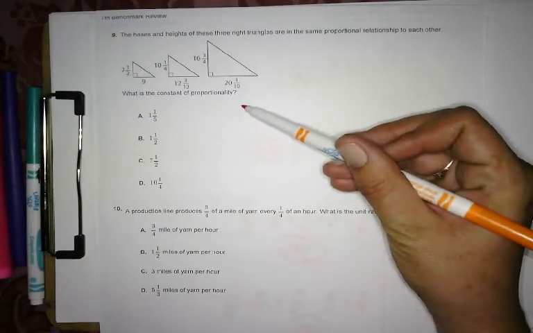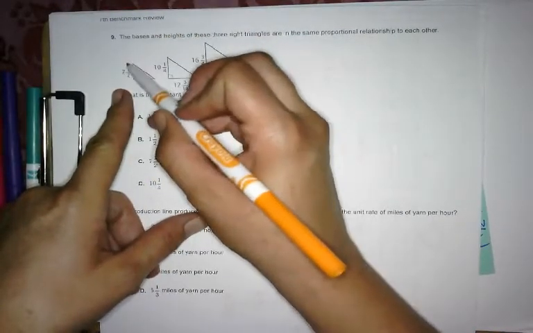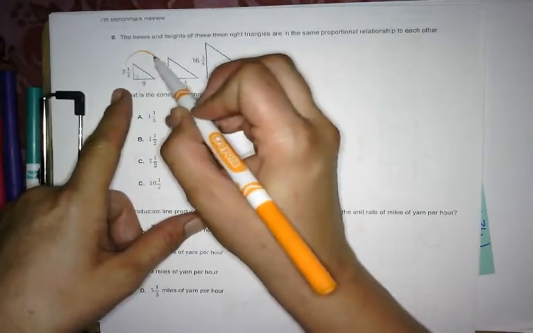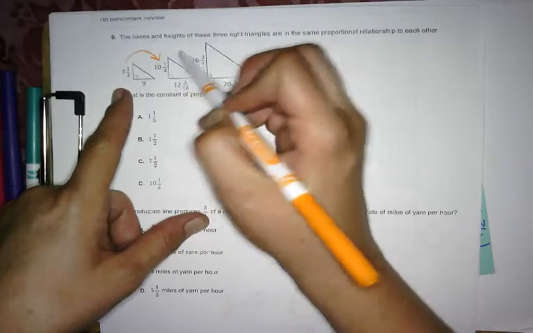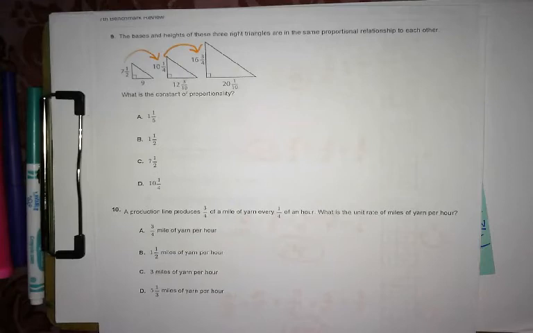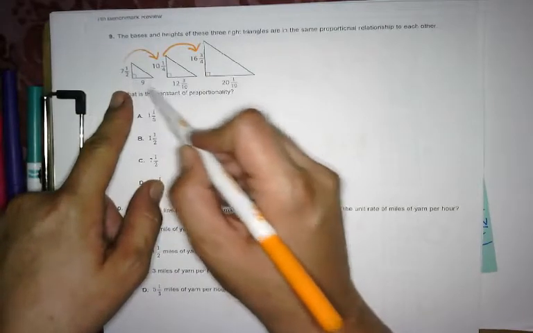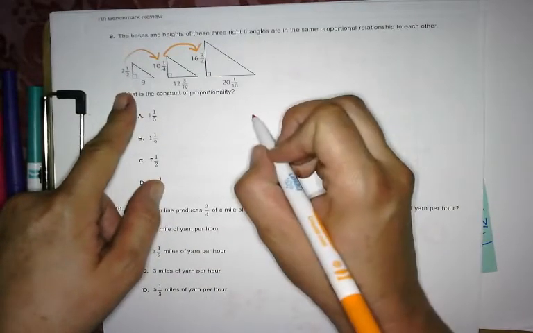So if we go through this here, basically I have, this is like 7.5, right? So it's like the relationship is basically saying that there's some number that I can multiply this by to kind of turn one shape into the next. And so the idea is that this relationship between these is the same.